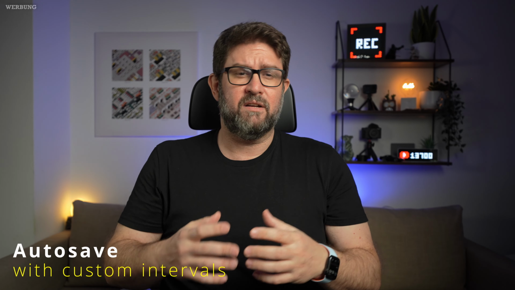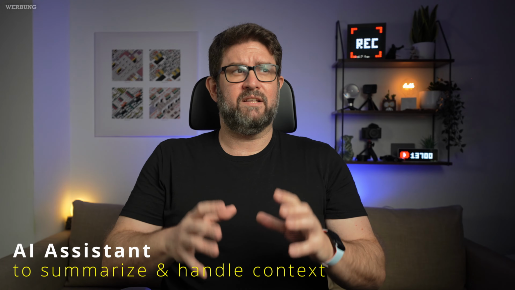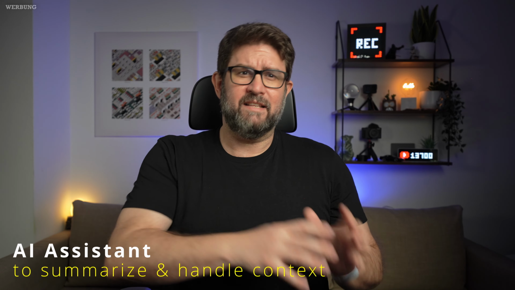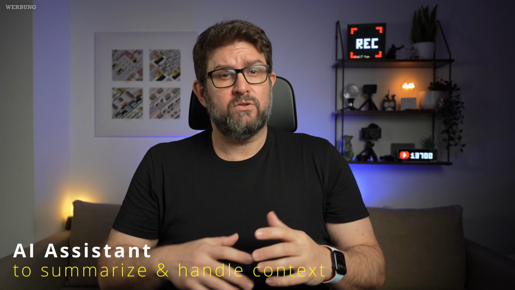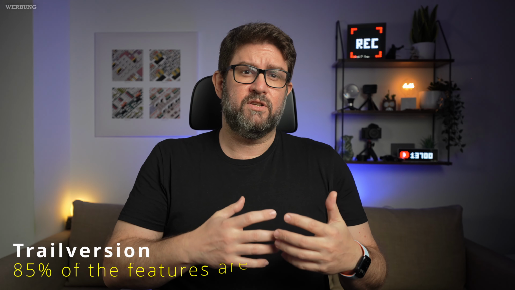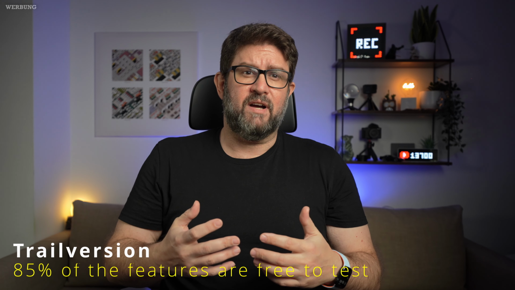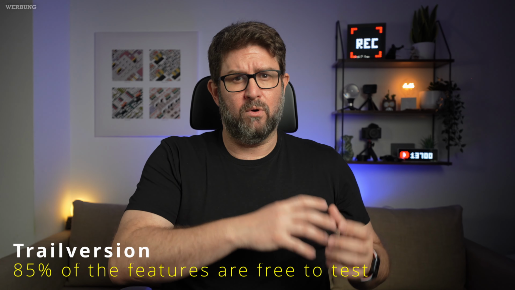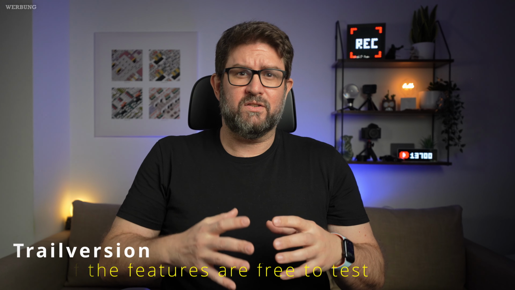It also has autosave with custom intervals, a beginner-friendly interface that still gives professionals enough control, I would say, and an AI assistant for quick summaries and extra context inside the document. And if you just want to try it first, most advanced features are free to test and you can save up to 20 documents without any watermarks. So yeah, lots of features, runs efficiently and stays out of your way. Alright, enough talking, let's see how it actually works.